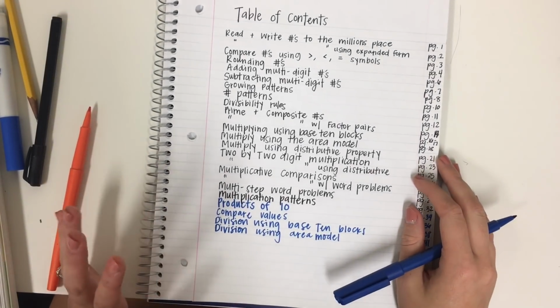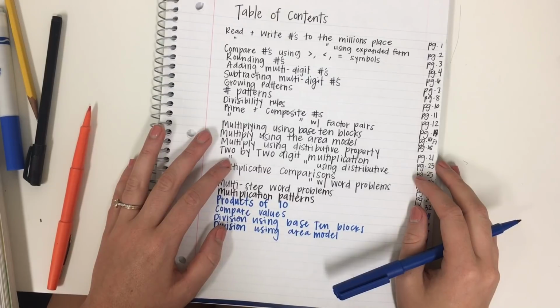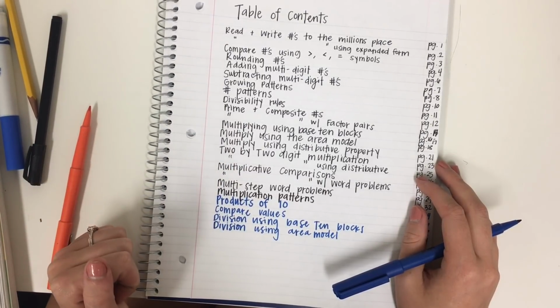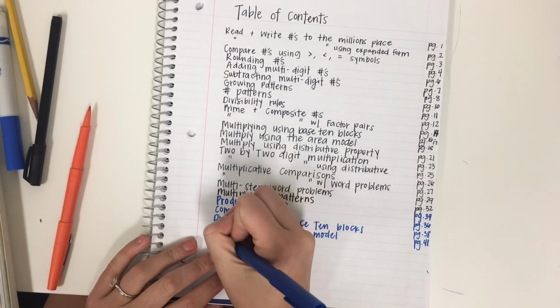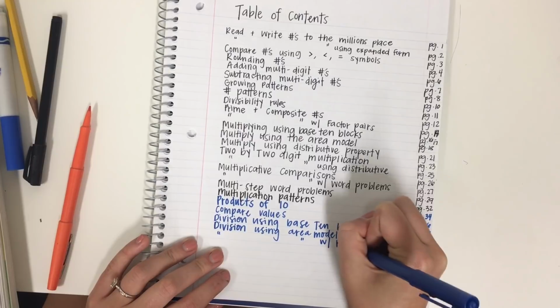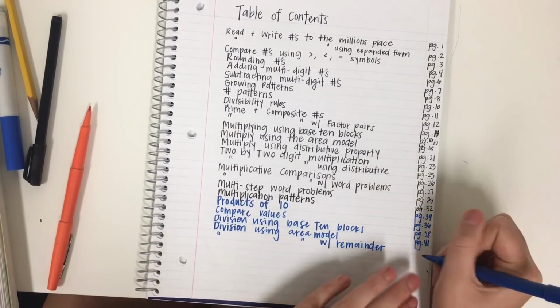Okay, we made it through division area model. Today we're going to practice a little bit more, and we're going to look at what happens if you have a remainder with a division area model. So we're going to do division area model with remainder. And it's not much different, but it is something to look at.